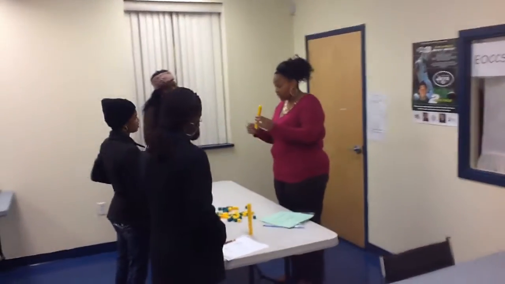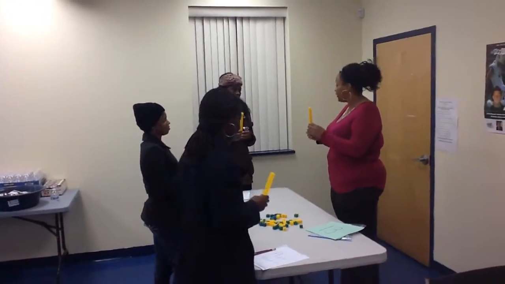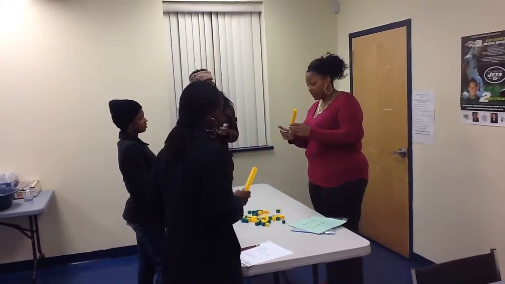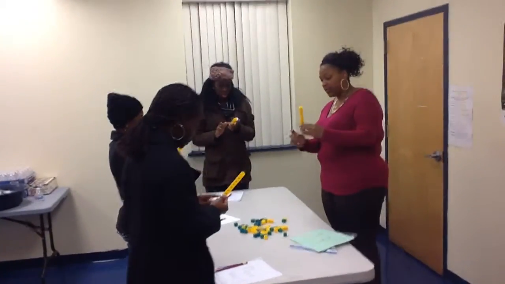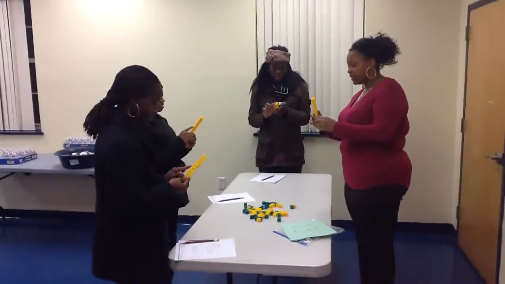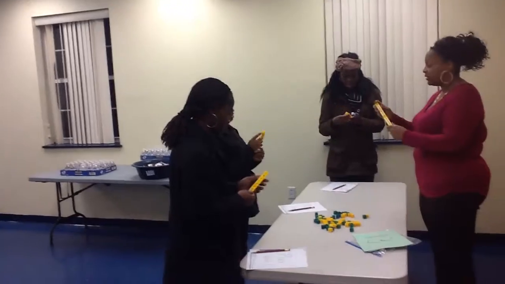So let's all get them together, because Miss Perry built her tower. Okay, look at the base ten frames, how many 10 frames are there? And we're gonna count them together to make sure that we have it. Okay, and how many ones are there? Let's count. Ready, begin. 1, 2, 3, 4, 5, 6, 7, 8, 9, 10. Very good, so we have 43.